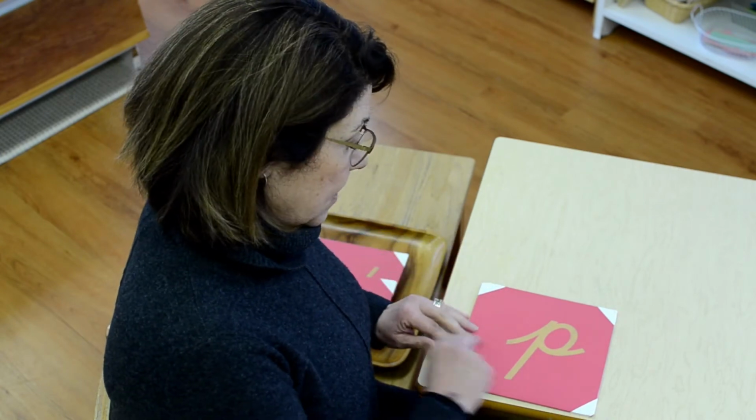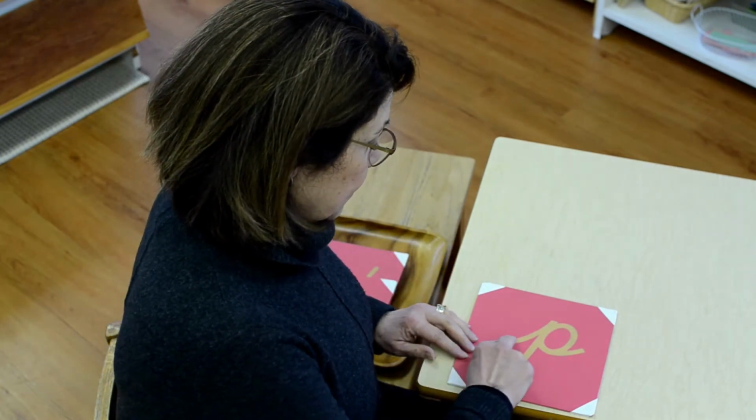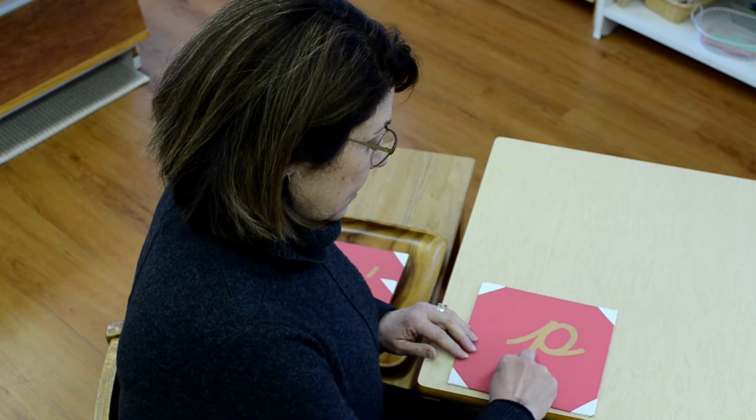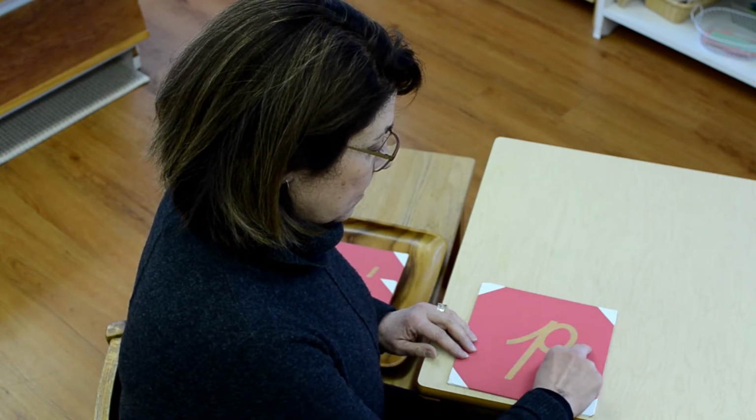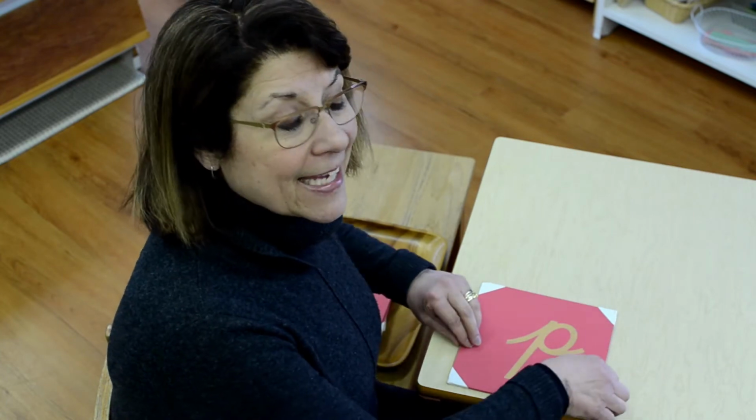The next letter is P. P looks like this, and we trace it like that.